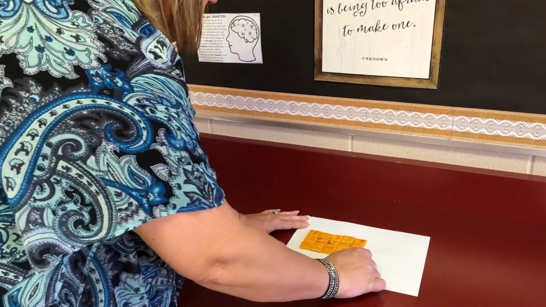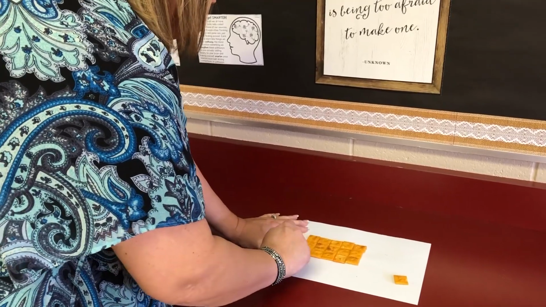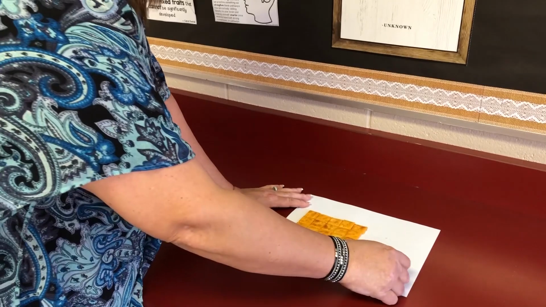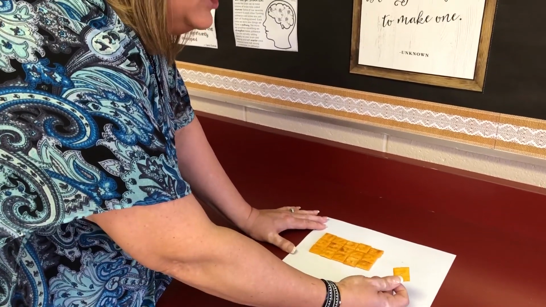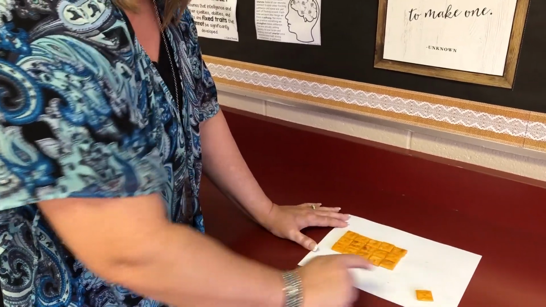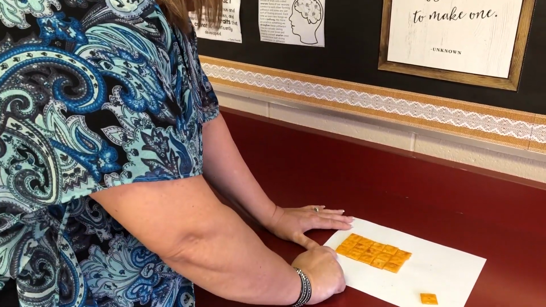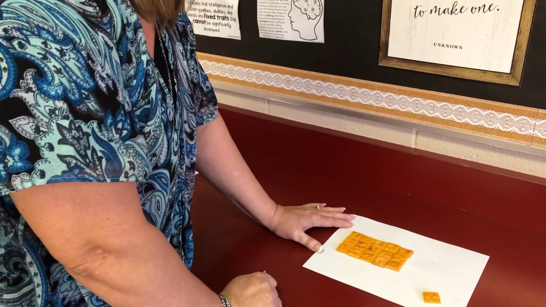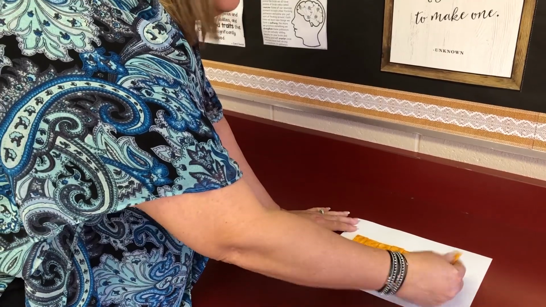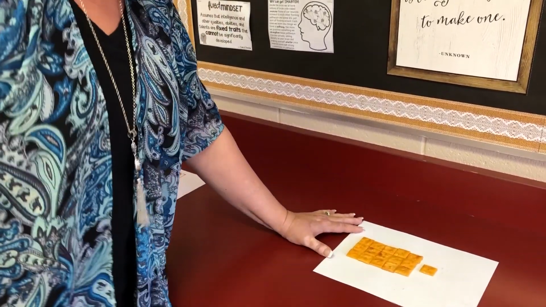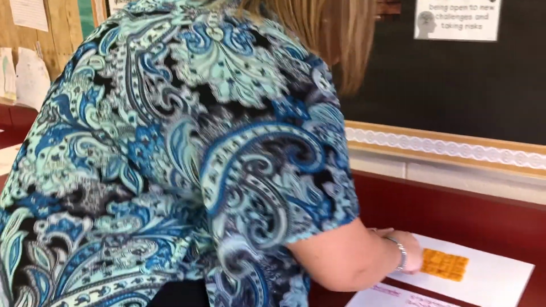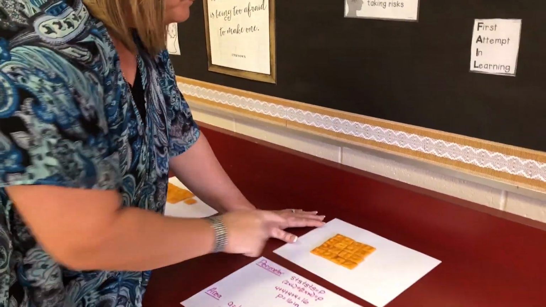So I then began putting my 16 Cheez-Its into 3 rows. When I did that though, I found that I had a Cheez-It left over. So I knew this could not be a possible arrangement of my 16 square inches. I knew that I couldn't do 3 rows of 5. I would have 1 left over that's not a rectangle. So then I thought, 4 rows of 4.